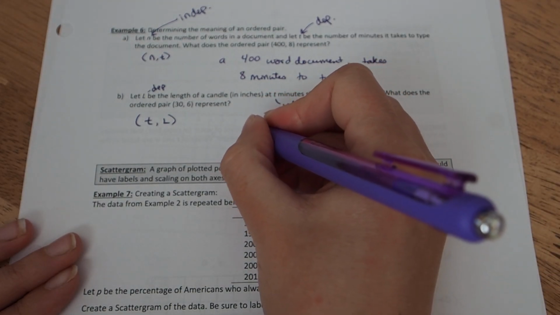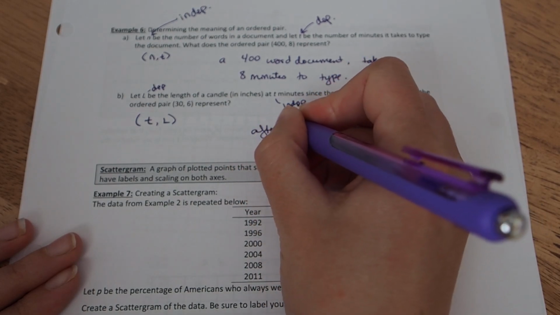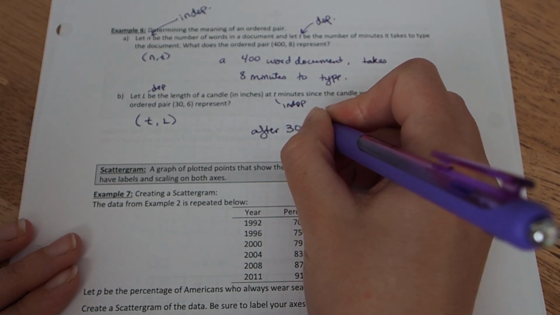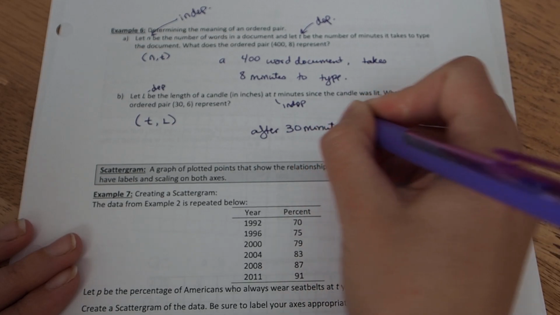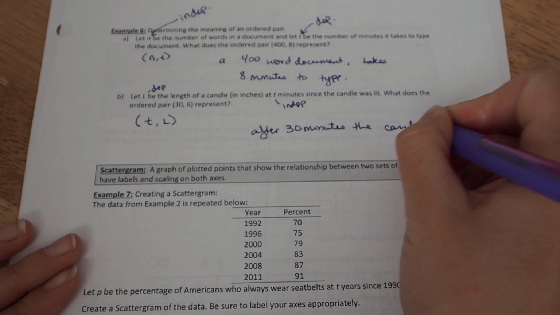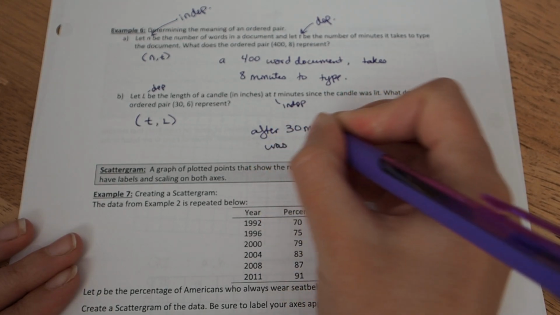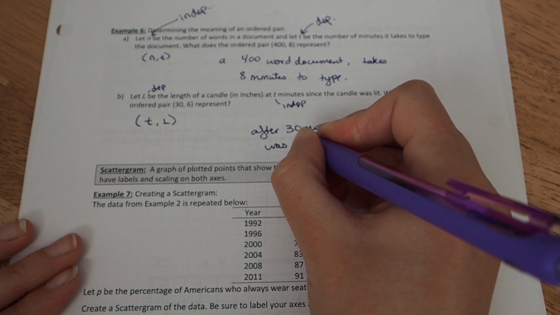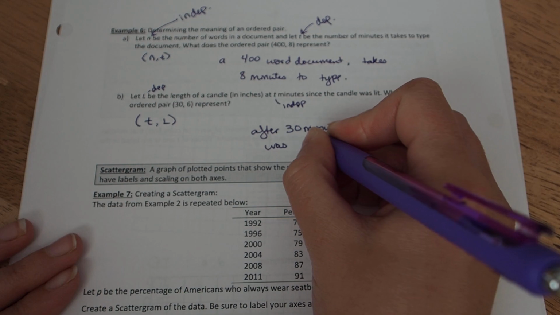So that means 30 is the time. So after 30 minutes, the candle had a length of 6, so it was 6 inches long.